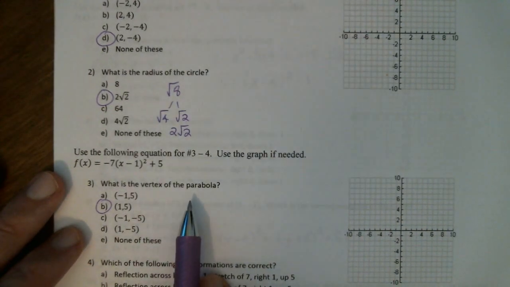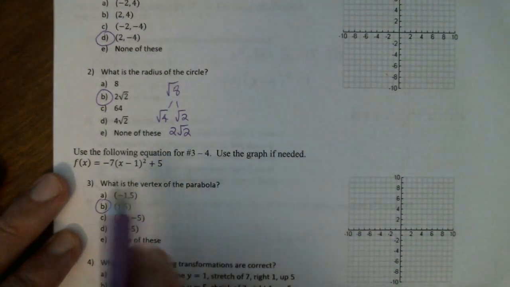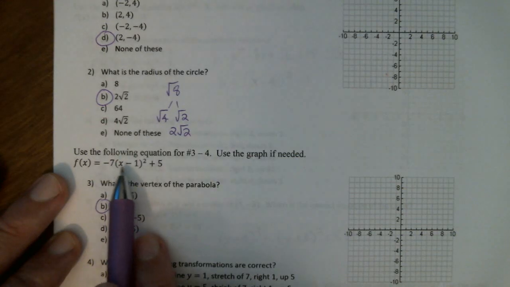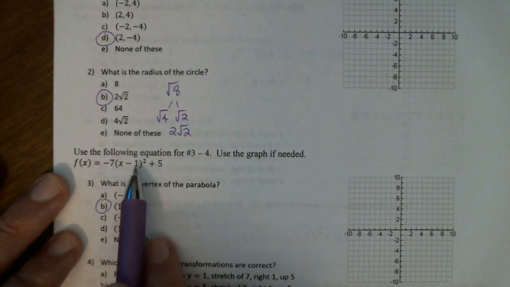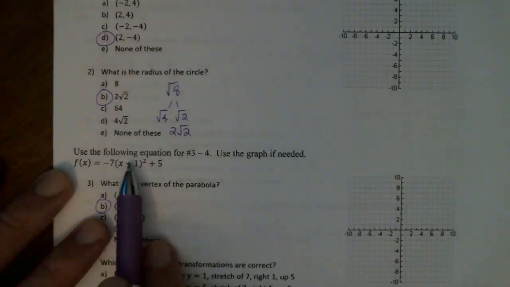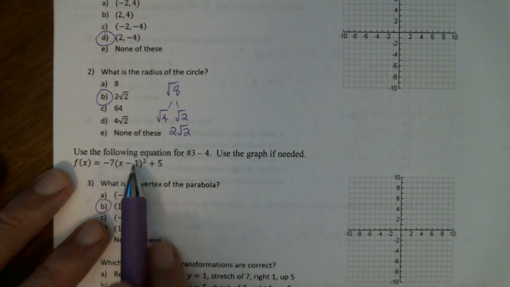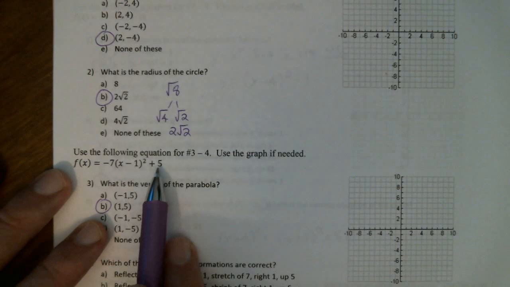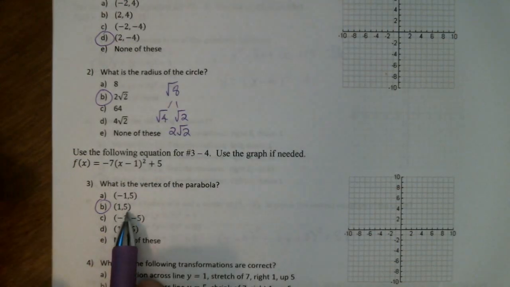Number three, what is the vertex of this parabola? All right, so the vertex, remember it is a times x minus h squared plus k. So this is my h value. Remember, I always have to flip that sign just like in circles. You got to flippy flip. So my vertex is going to be 1, and then the k value, leave that alone. So that's going to be positive 1 comma 5. So that was B as well.